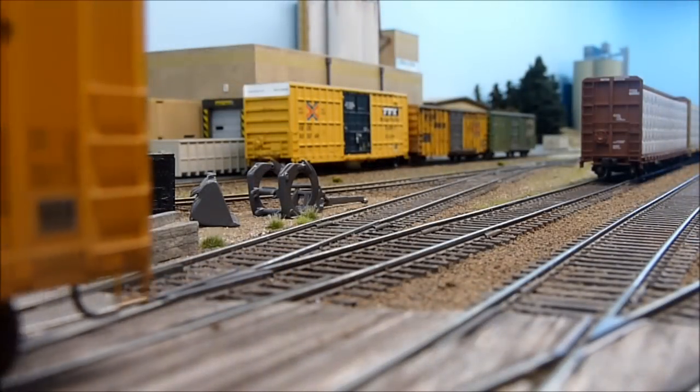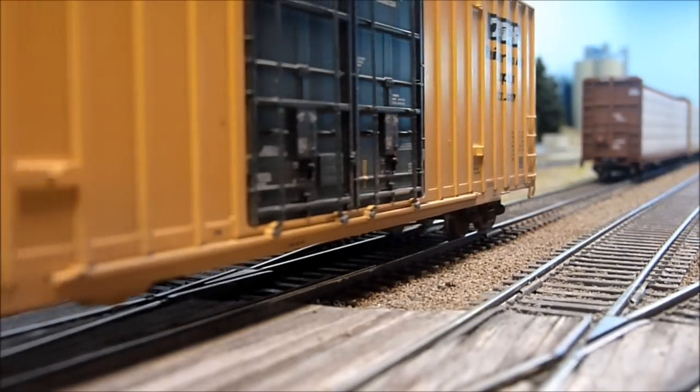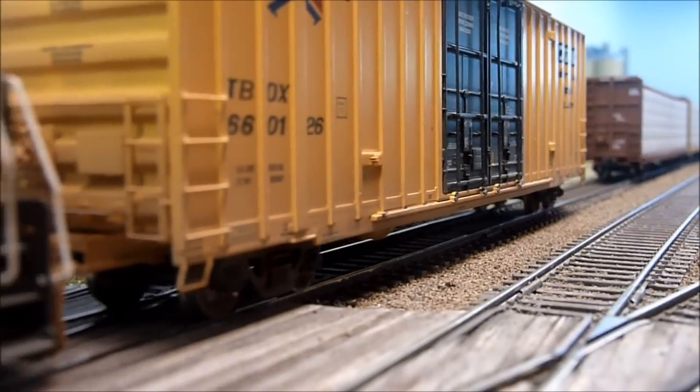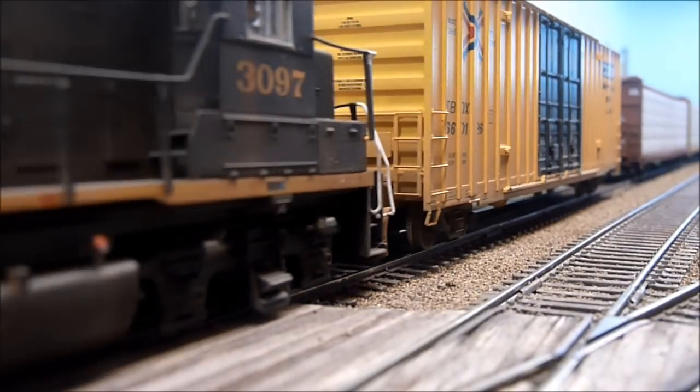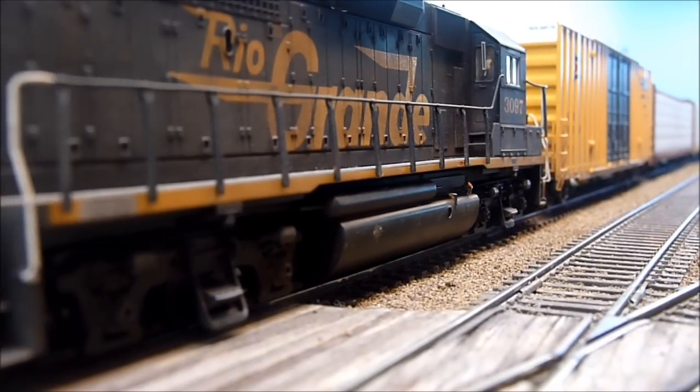I'm going to grab those cars with the rail boxcar, which is going to ultimately be left here. Pull these cars out and put them on the opposite of the first siding.